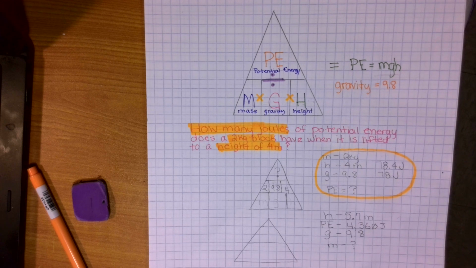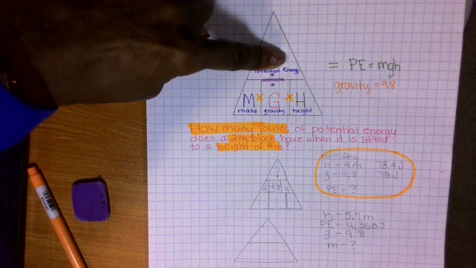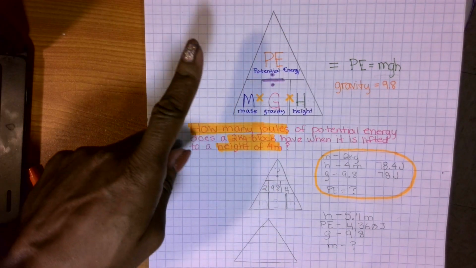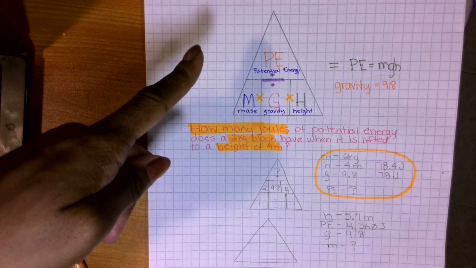Okay. I'm going to use something dark. And now I'm going to go ahead and plug in my numbers to determine what I need to do to solve this problem. So I'm going to put my finger on the mass because that's what we're looking for.